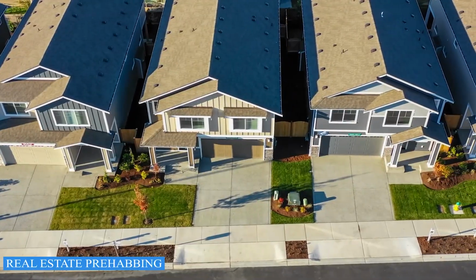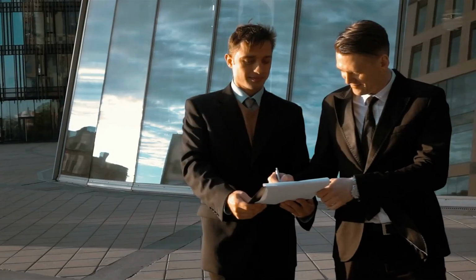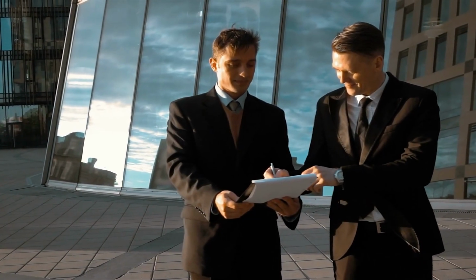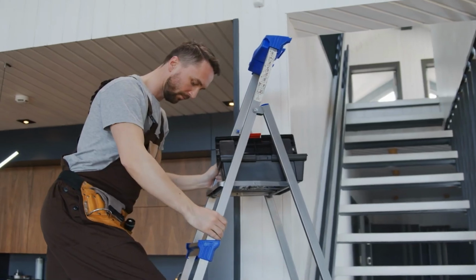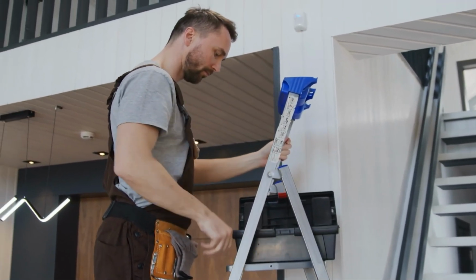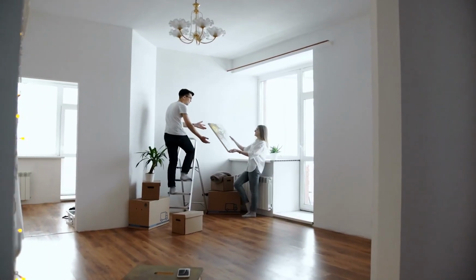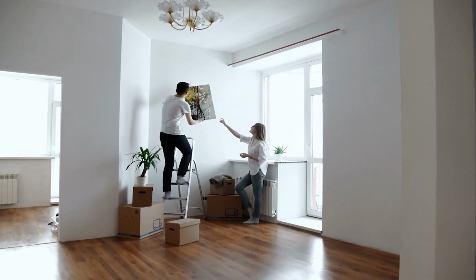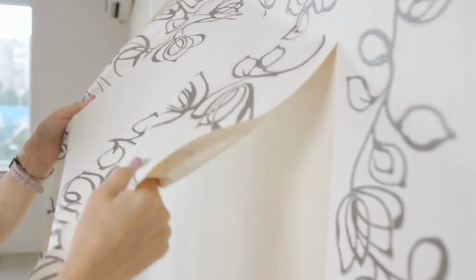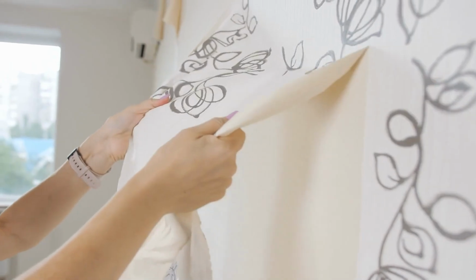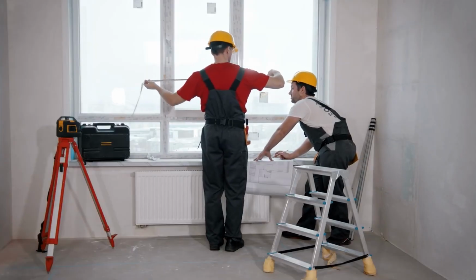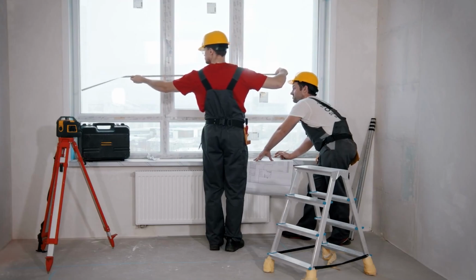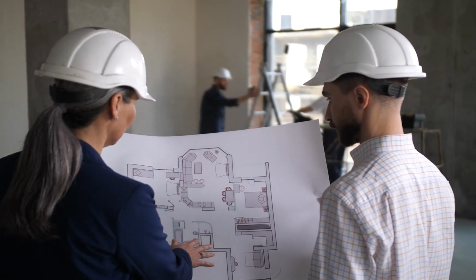Real estate prehabbing. The method known as prehabbing is also an excellent choice for new investors in real estate. In contrast to complete rehabilitation, which necessitates the expenditure of considerable cash for significant modifications, a prehabilitation project necessitates only minor improvements. In most cases, investors will improve a property only marginally to attract other investors' attention visually.